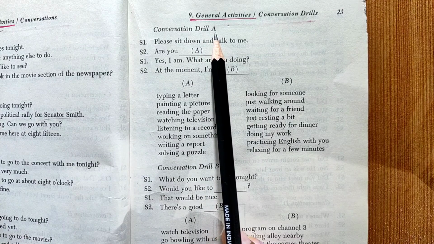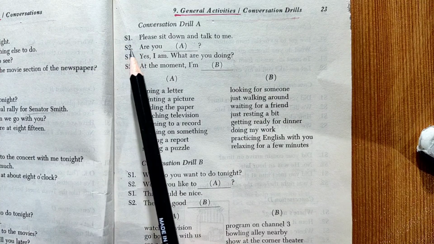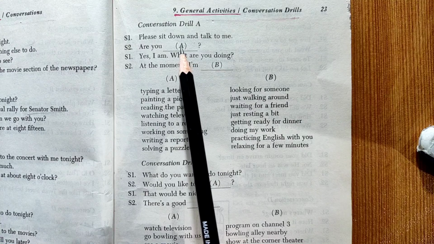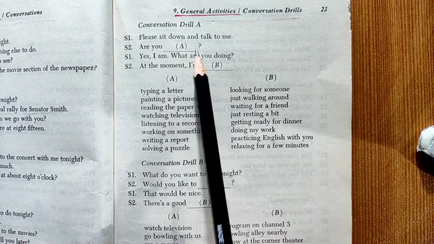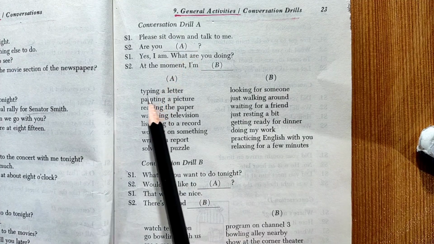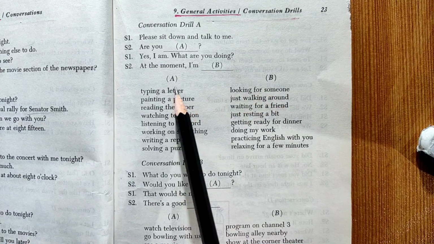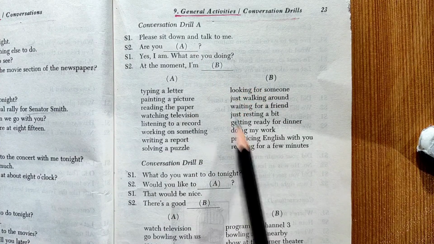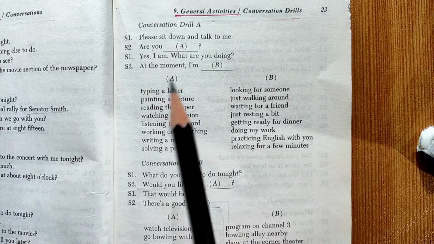Conversation drill A. So, let's start. Here, S1 means first person, S2 means second person. And one thing you can notice here: it is written capital A, and here capital B, and nothing else is written. Instead of A, we can say these words, and instead of B, we can say these words. One by one, all the words we have to say in the A term and in the B term. So let us learn how to say this.